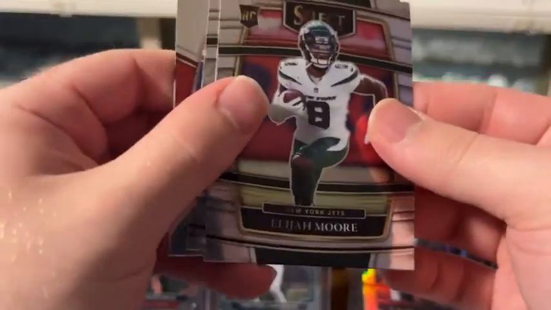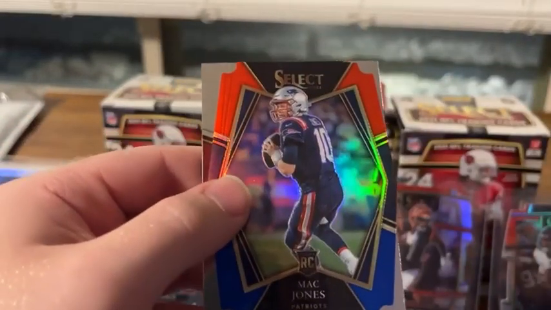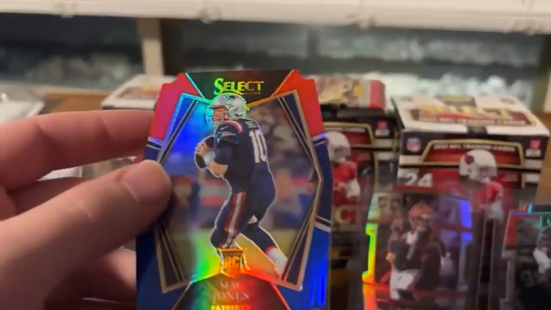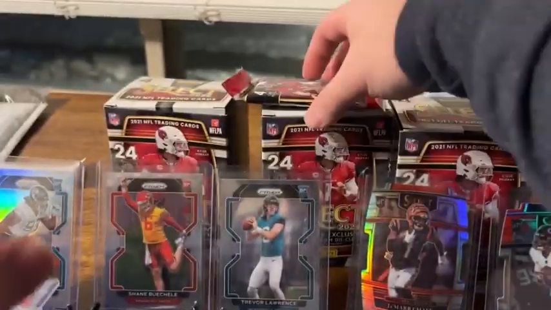Not quite a banger, but we still have 2 packs left. Elijah Moore, Devontae Adams, Mac Jones, and Kyle Pitts. I mean, I guess that this is a doable banger. Nice hit for New England. Not numbered, obviously, but nice hit. Who was that, Jeremy? Jeremy got New England too, right?